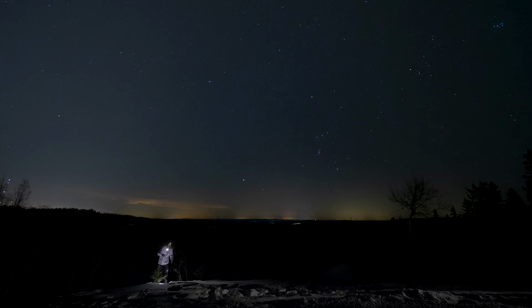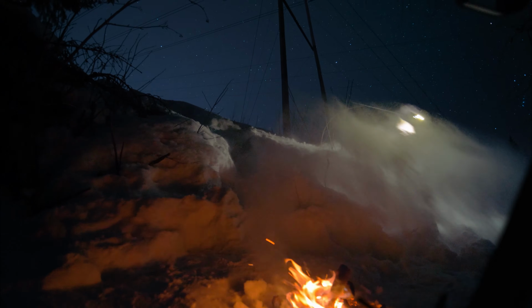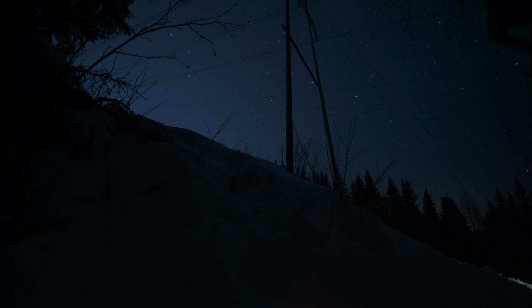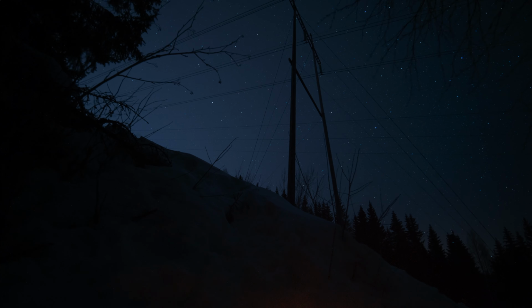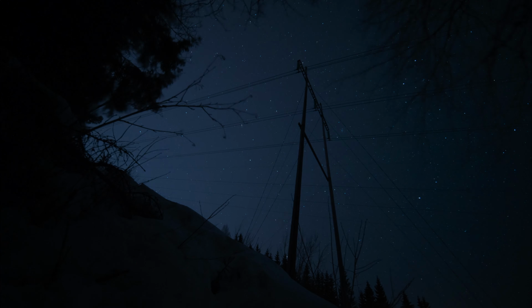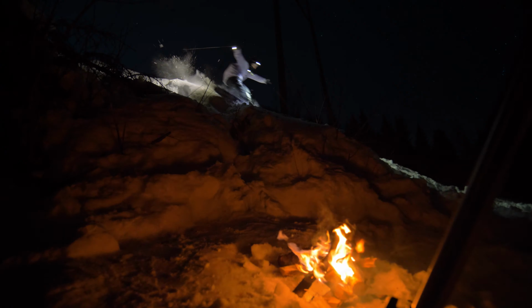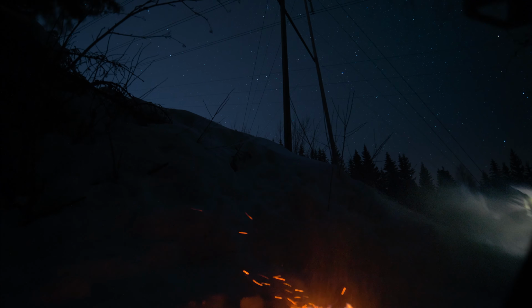Then we have these nighttime adventures under the stars. Unlike the day to night shot, these were fully shot at night. Astrophotography was a new thing for me, and it was quite exciting to experiment with it. The key is to go somewhere so far away that there's as little light pollution as possible. So we drove far away and did our thing once again. We shot some action on video and we took a time lapse and we blended those together.